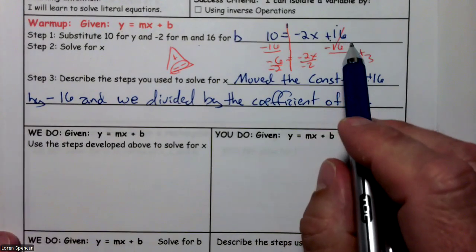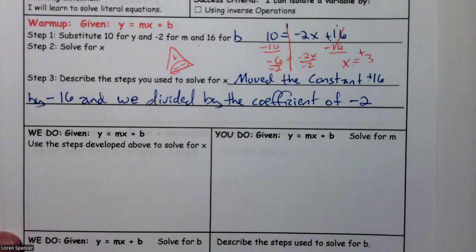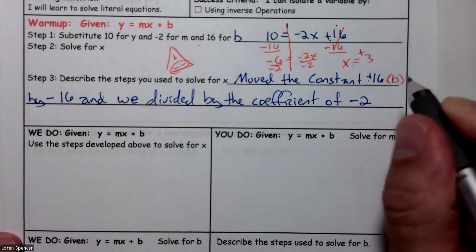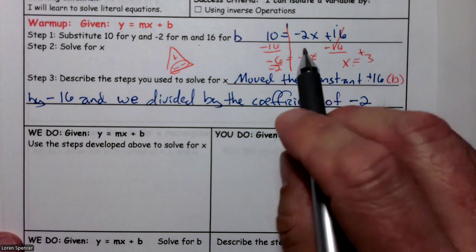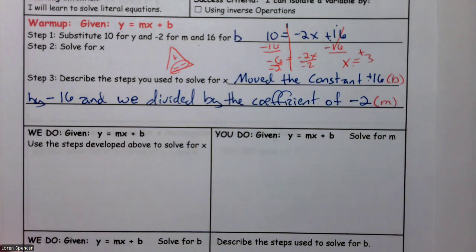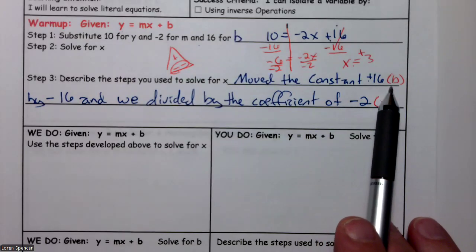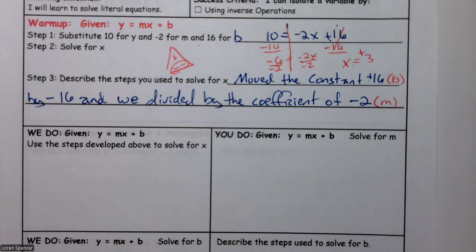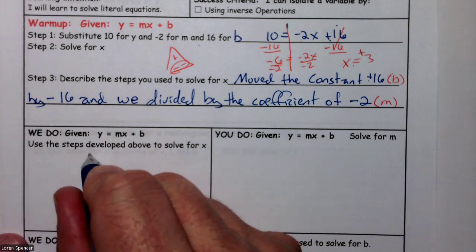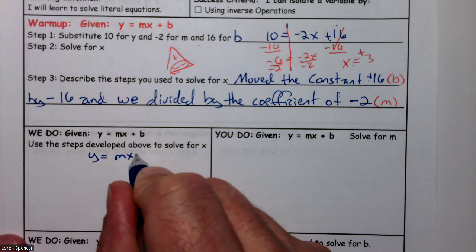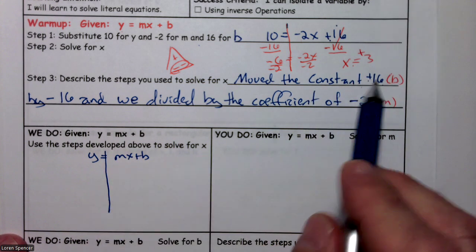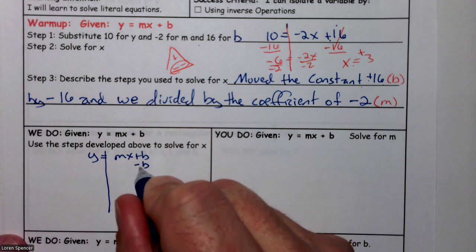All right. Well, I'm going to remind you, we moved the constant +16. Well, that 16 was really b. In this case, the coefficient of -2 was m. So what we did was move the constant b, and then we divided by m. So let's try it out here. Use the steps developed above to solve for x. Well, we have y equals mx plus b. All right, we're going to move the constant b. Well, it's a plus b, so I need to do a minus b.